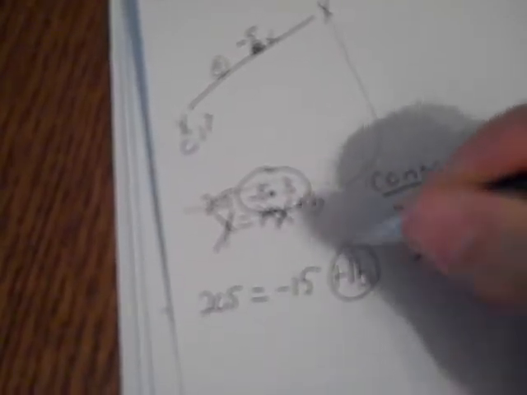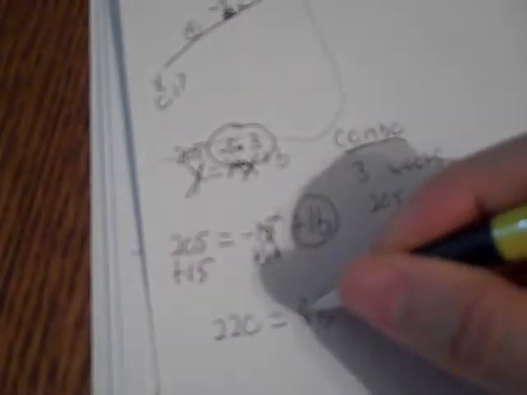Put a 1 in front, and we isolate the b by adding 15. Okay, so 205 plus 15 is 220. So 220 equals 1b. We don't divide by 1, so the beginning value is 220.